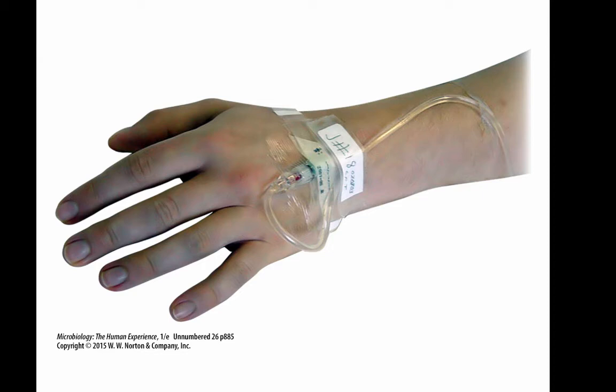Pneumonia can occur in people on ventilators or on oxygen where there's forced air being put into the lungs. Surgical wounds, obviously those can be really important. In this case, this was a surgical wound that caused this young woman to die.